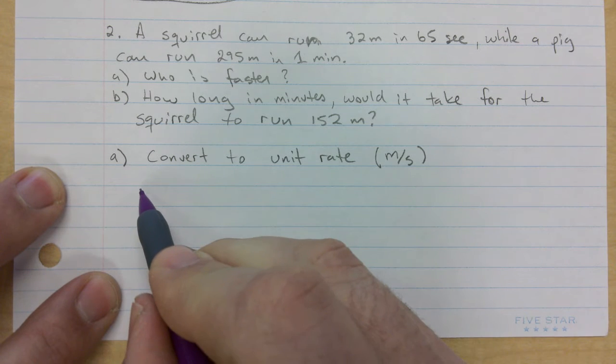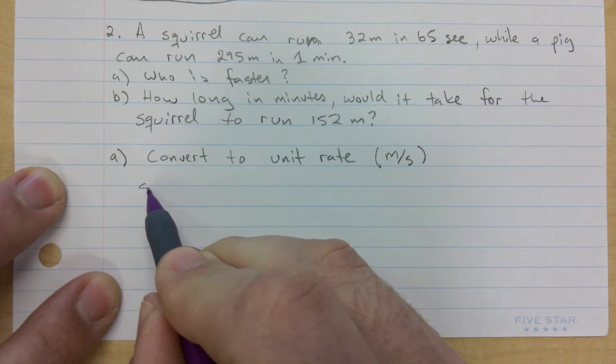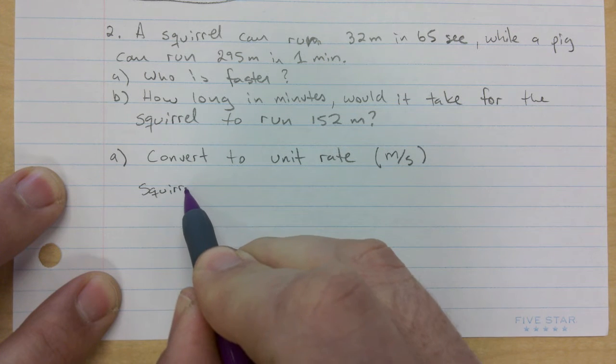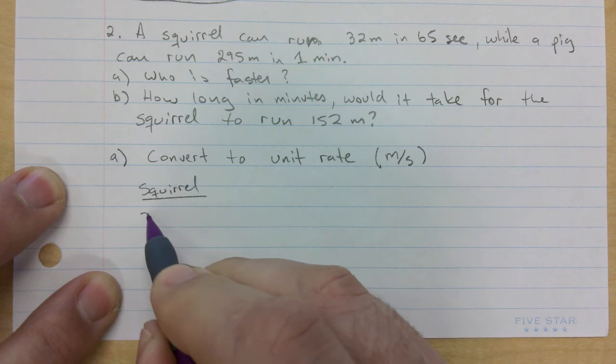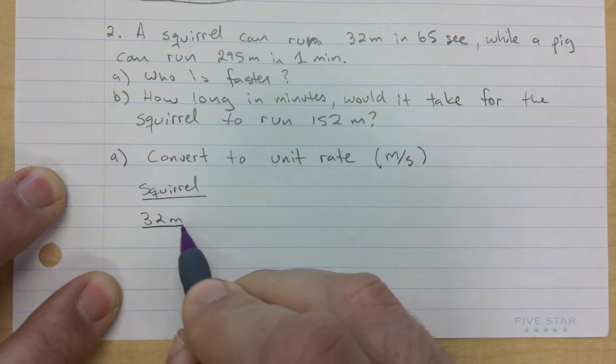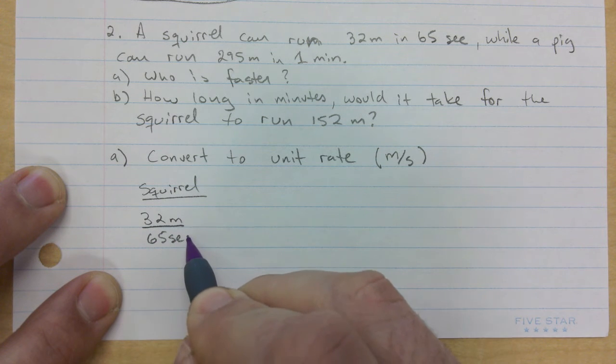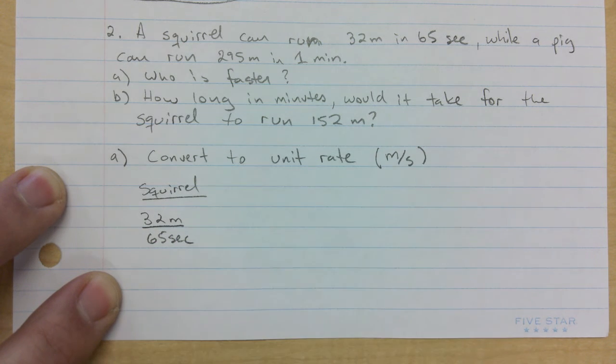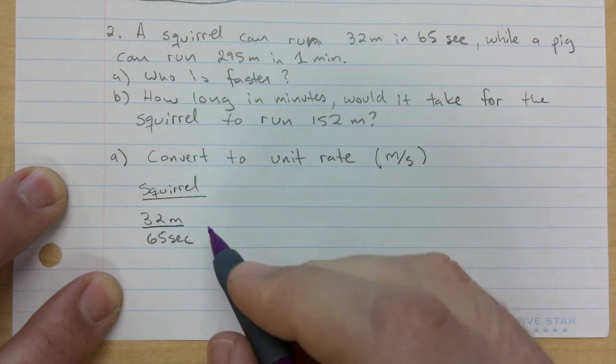And so the first one, the squirrel, runs 32 meters in 65 seconds. It already has the units that I'm after, so no conversion needed. Once you're done converting, then you turn it into a unit rate.